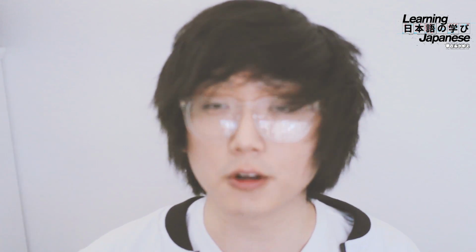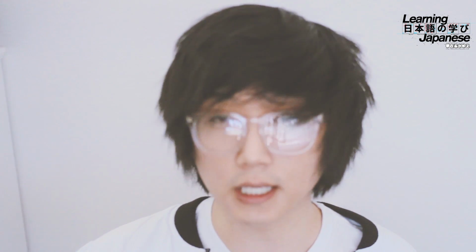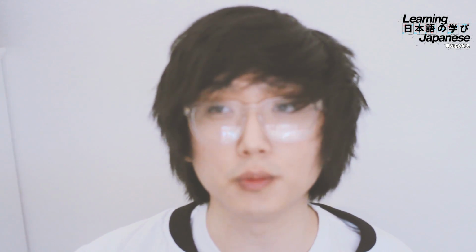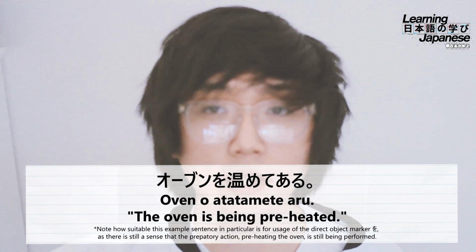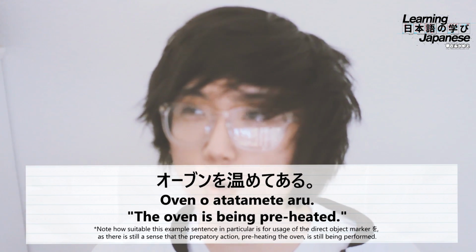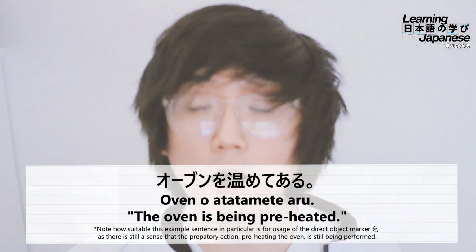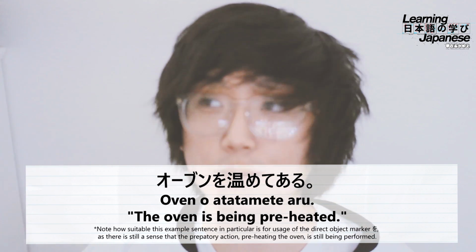For our next example sentence, we're also going to try to cover something that is a unique case of sorts. It's also going to be a pretty short and simple line though. We'll have the line oven o atatamete aru, and this will translate to basically the oven is being preheated. So let's break this down real quick.